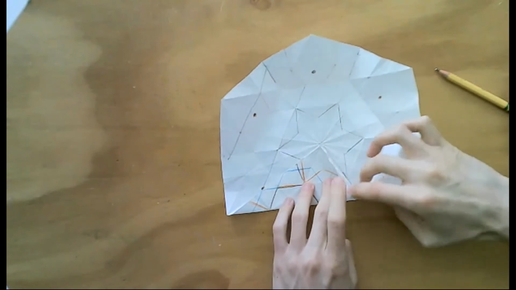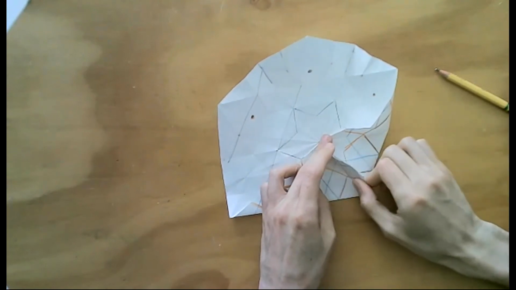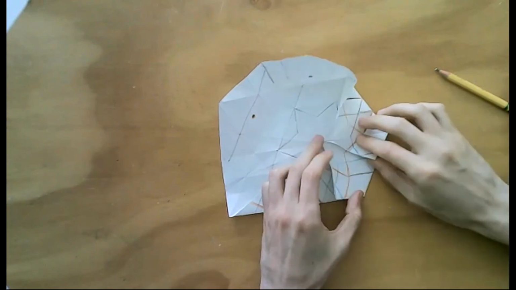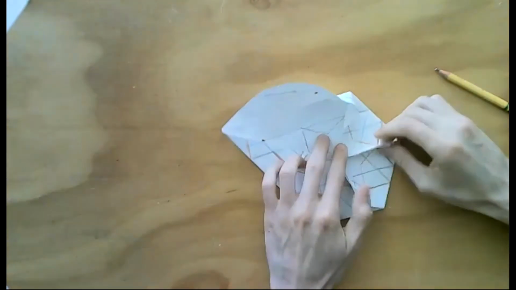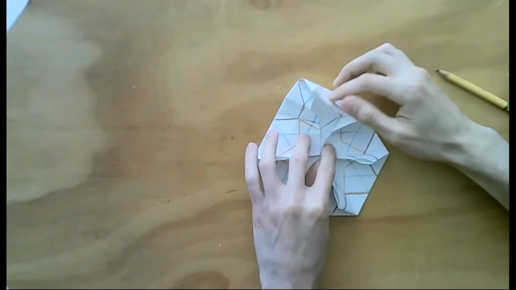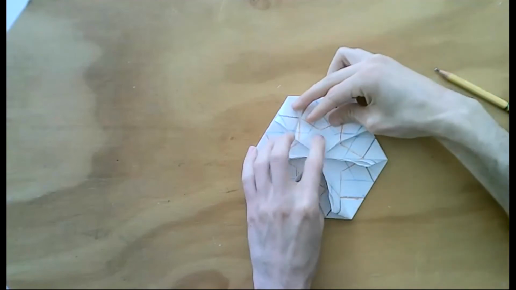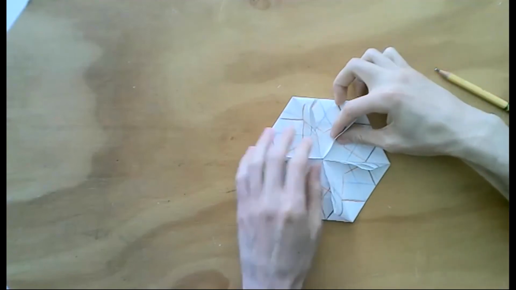We don't want that. We want them to be free and have them be like little fins and flaps. And we do that for all of them. And so if you ever fold them and you see that they're not doing what you need them to do, you can simply open them up like this and bring them down like this.